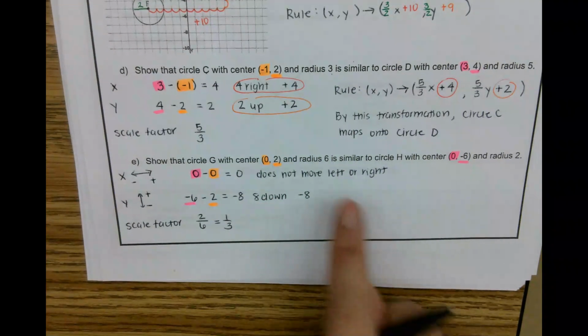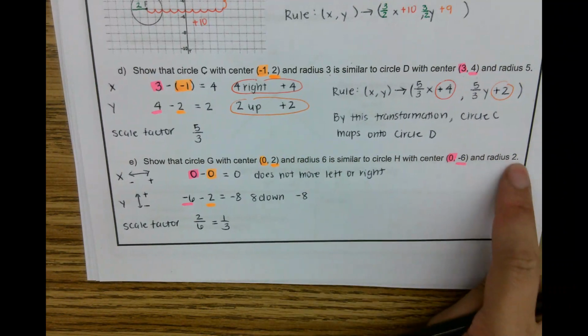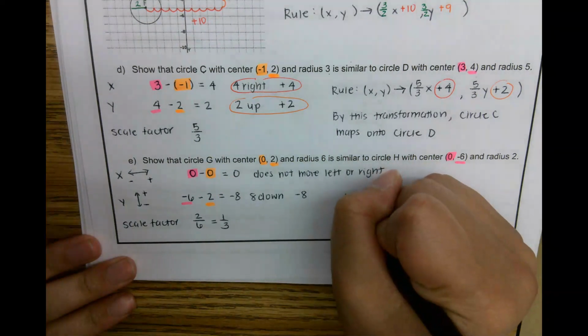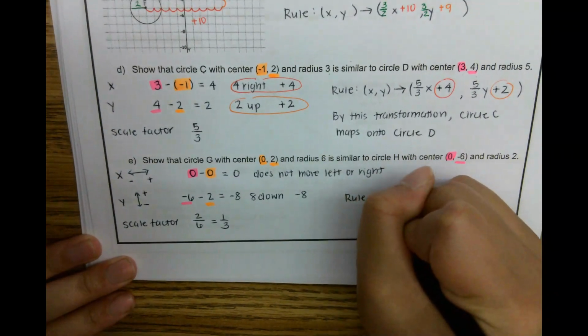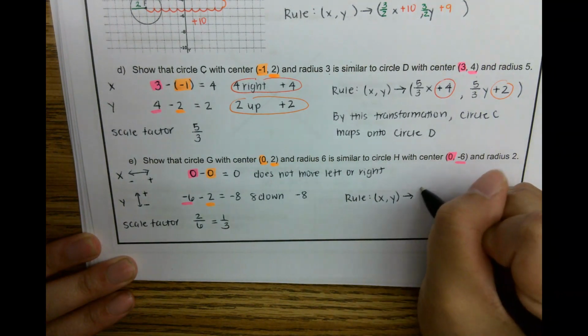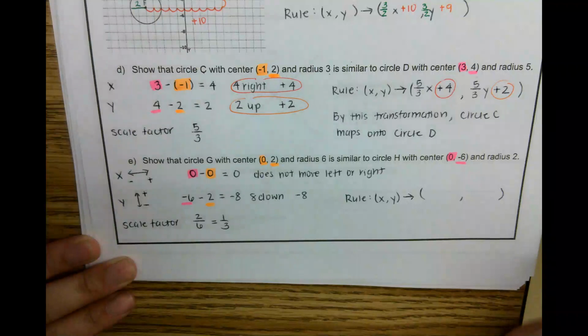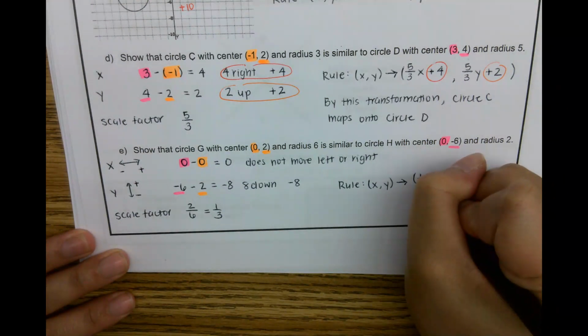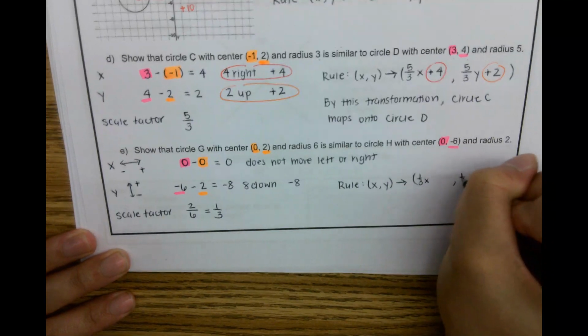If it started with a radius of 6 and then became a radius of 2, it shrunk by 1/3. And then here is my rule. x comma y, what happened? It ended up shrinking by 1/3, so 1/3 of x and 1/3 of y.